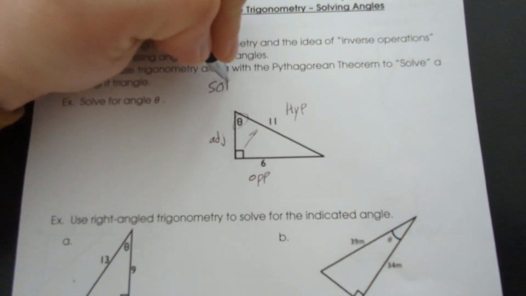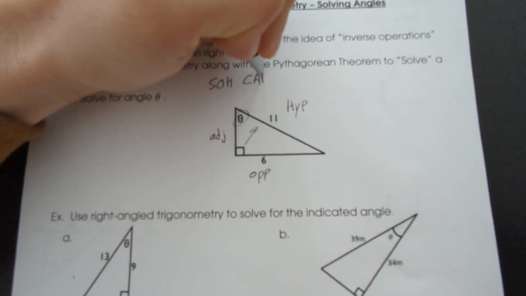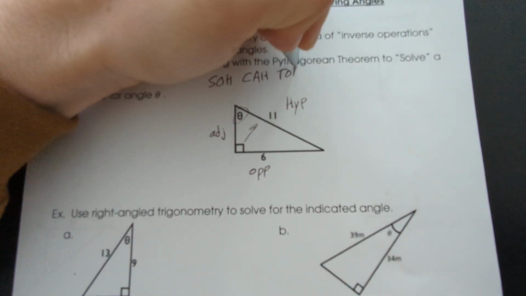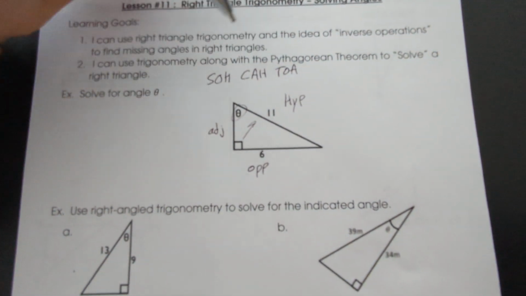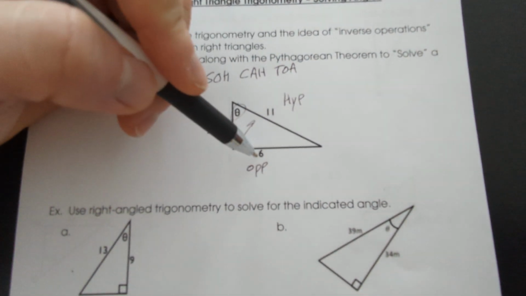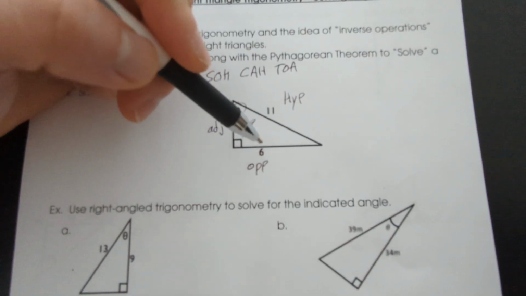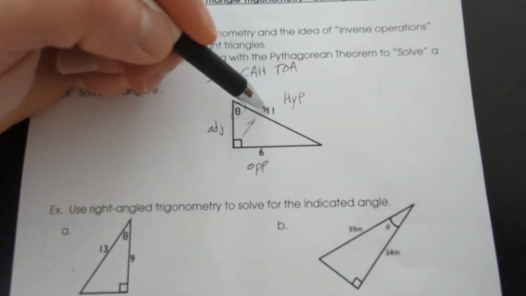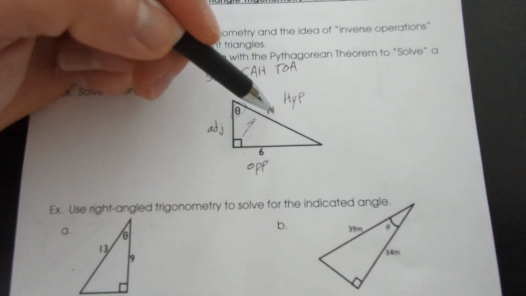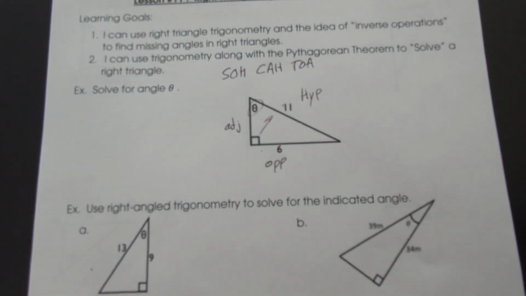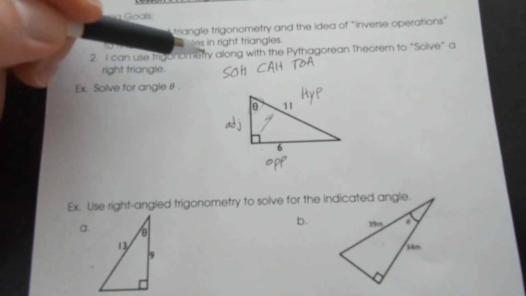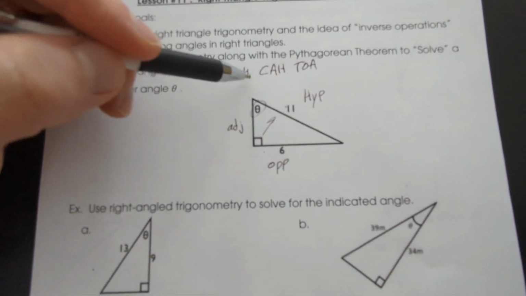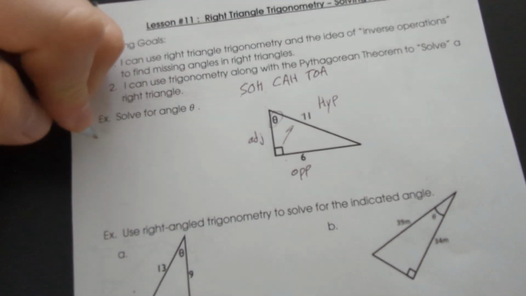So it's SOHCAHTOA. This is what we should be memorizing, SOHCAHTOA. We need to use opposite because we know that side. We also need hypotenuse because we know that side. We want to use two sides that we already know. And opposite and hypotenuse is sine. Sine is opposite over hypotenuse. So over here we can solve for this.